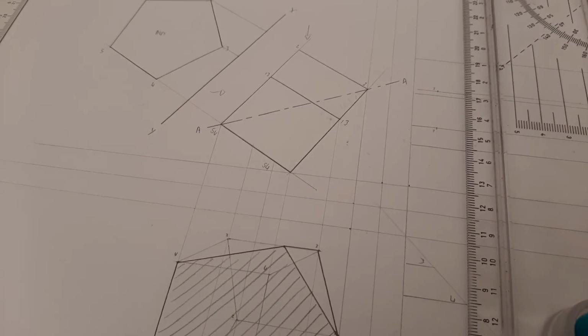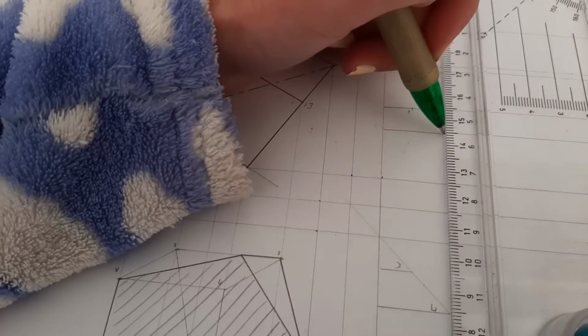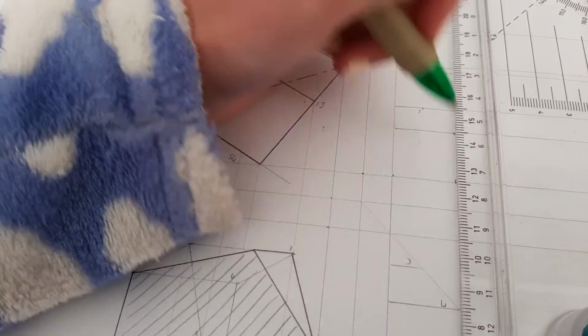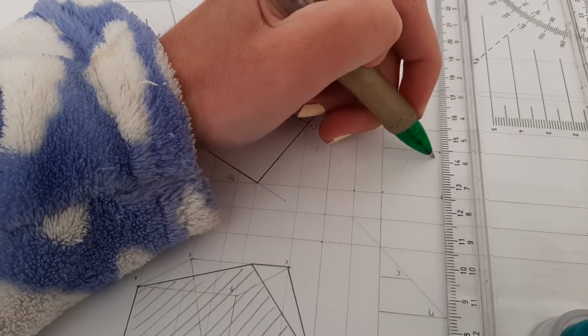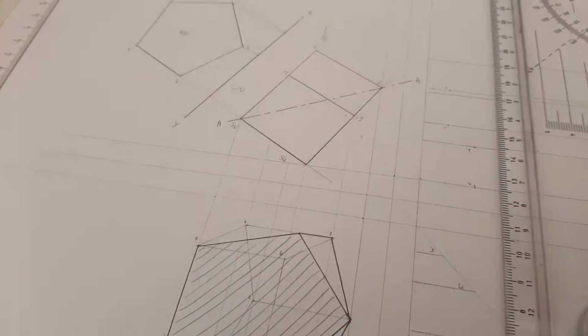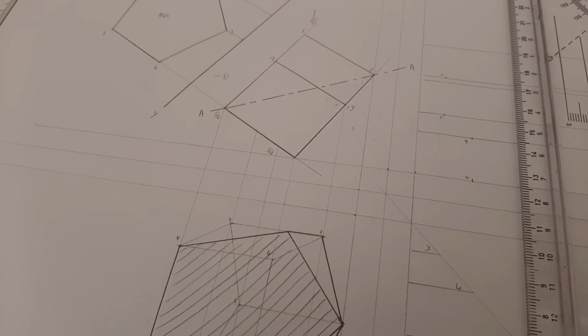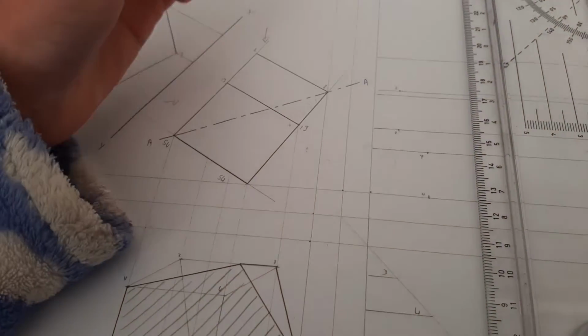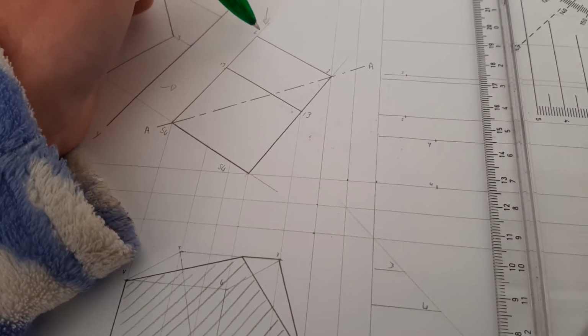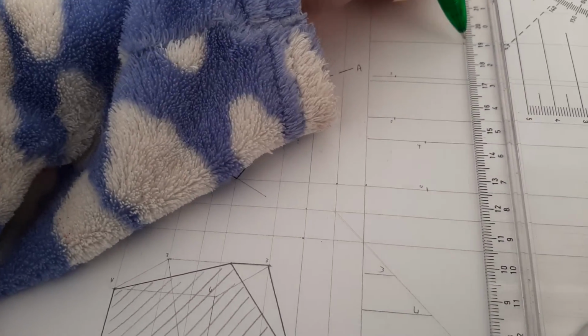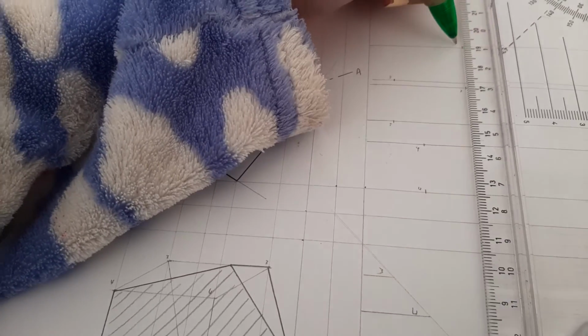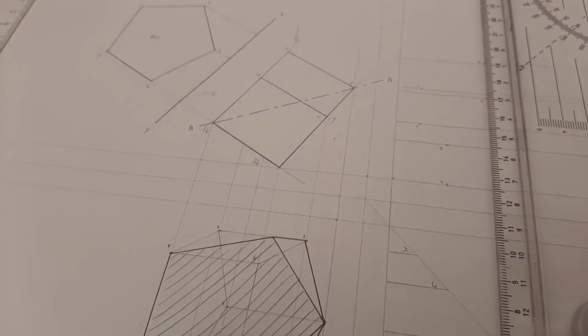Then you're going to bring up your 4 points. So it'll be here and here. So you'll label 4 and 4. Then you'll bring up your 2 points. Then it will be on the lines 2 and 2. So you'll have it here and here. Then you'll label 2 and 2. Okay.